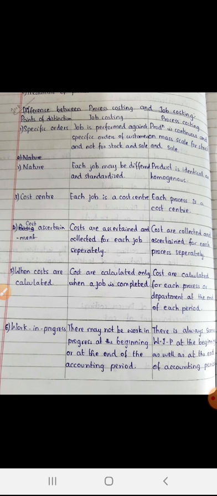Next one, when costs are calculated. Under job costing, costs are calculated only when a job is completed. But under process costing, costs are calculated for each process or department at the end of each period or each process.